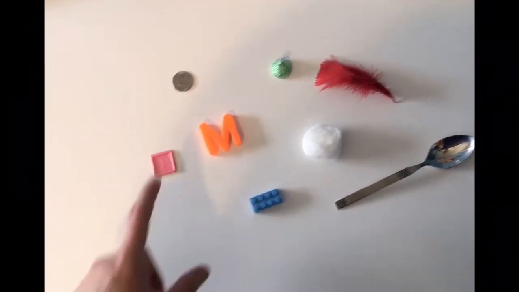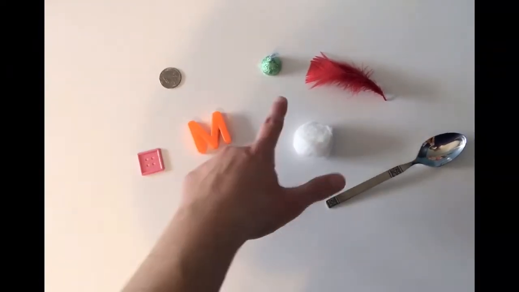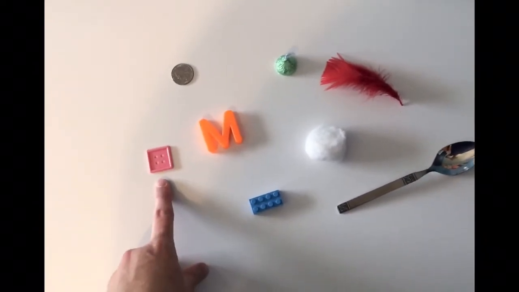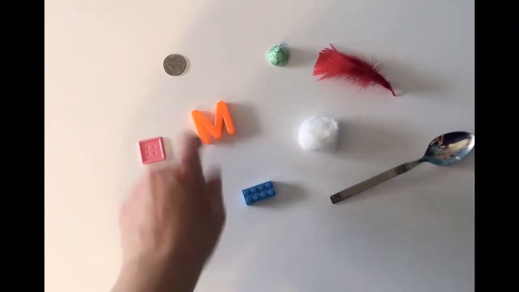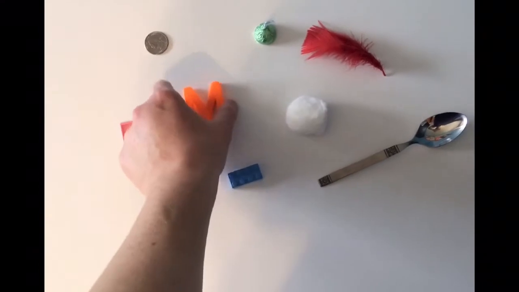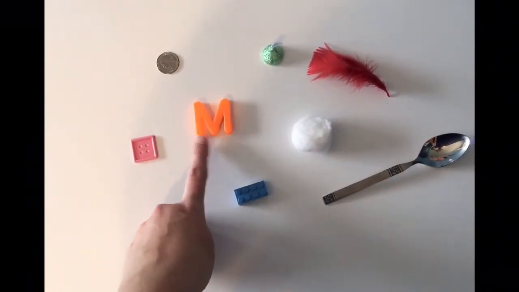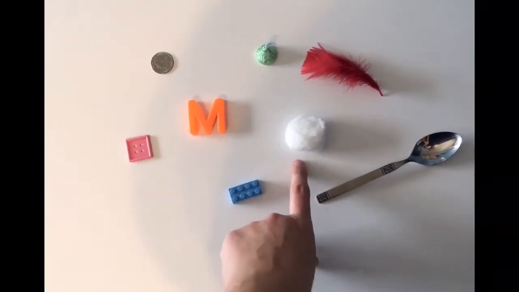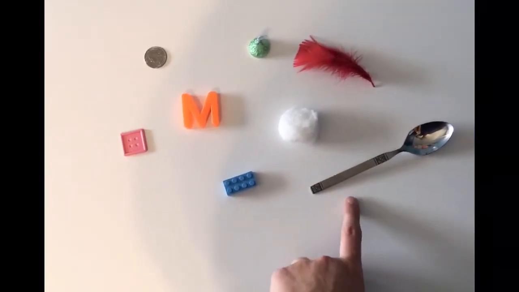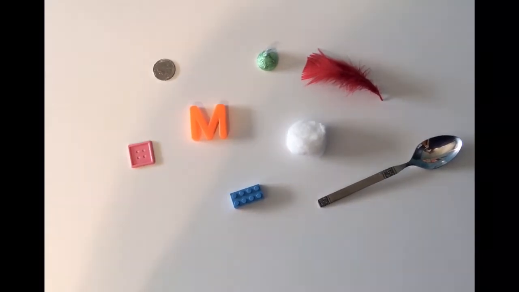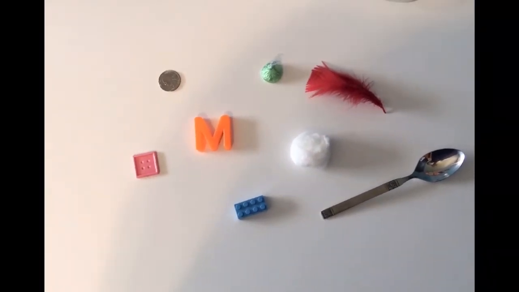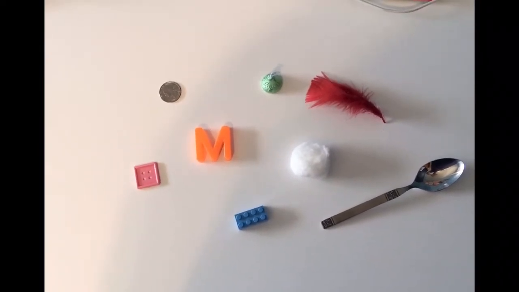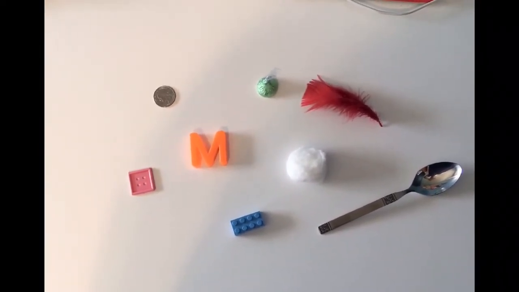Our objects include a quarter, a Hershey Kiss, a feather, a square button, and a magnetic letter. What letter is that, boys and girls? Yes, that's the letter M. We have a cotton ball, a spoon, and a Lego. Now I'm going to make some predictions. I'm going to guess which objects will float and sink.